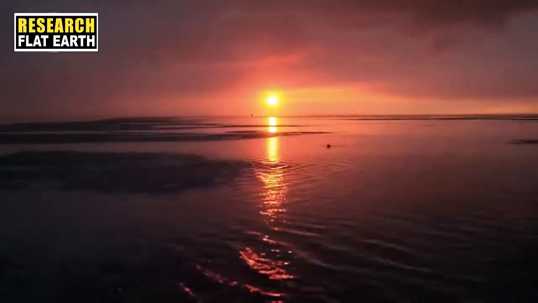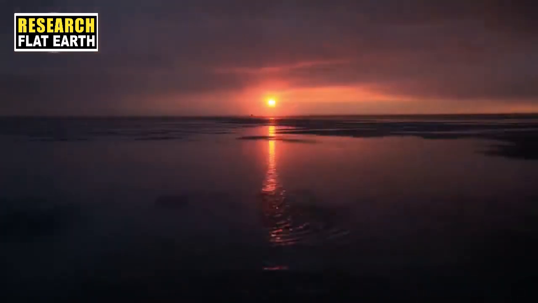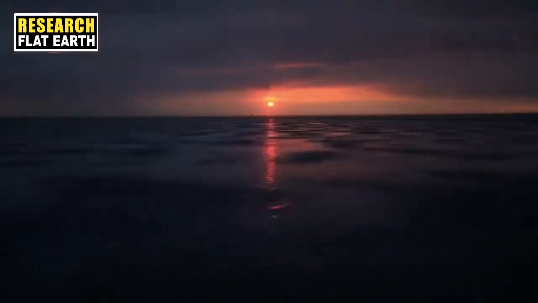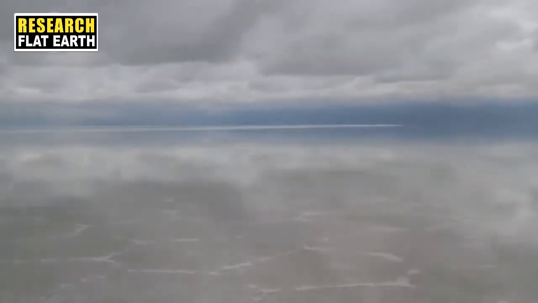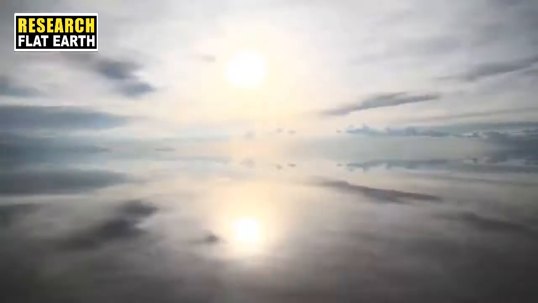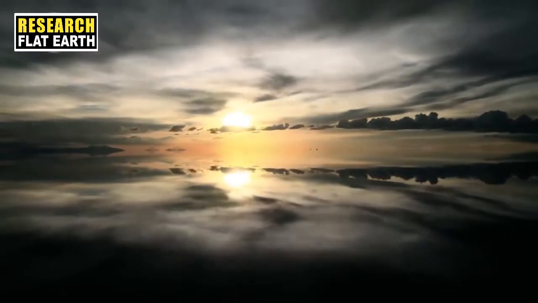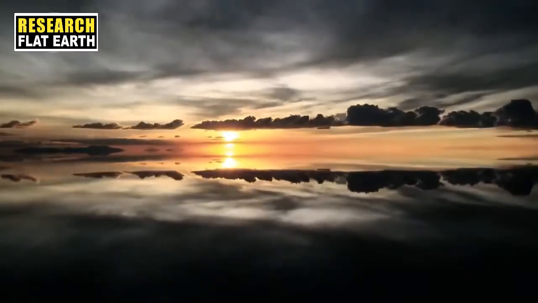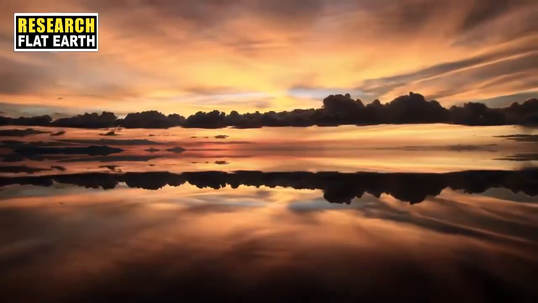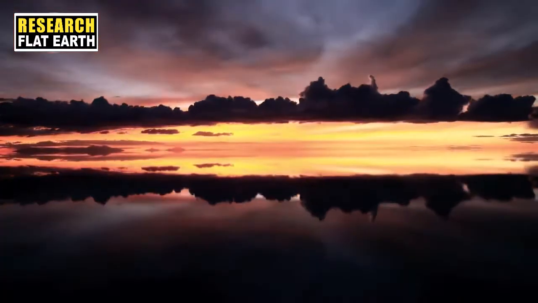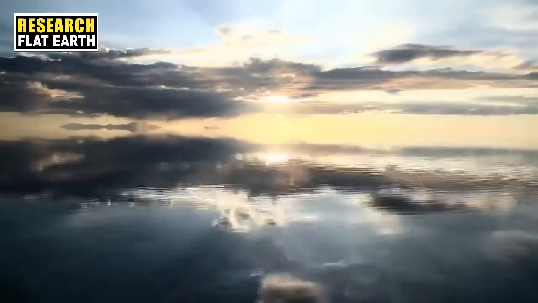There's a place in Bolivia called Salar de Uyuni, which is a salt flat. It's literally 100 miles wide one way and 80 miles across, and it's perfectly flat. And when it rains, you get an inch of water, and it looks like a perfect mirror. Now, how does that happen on a sphere?